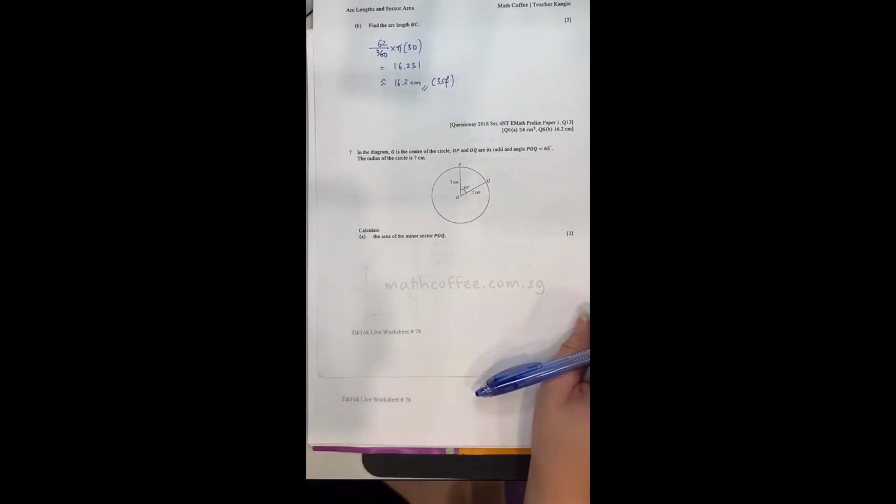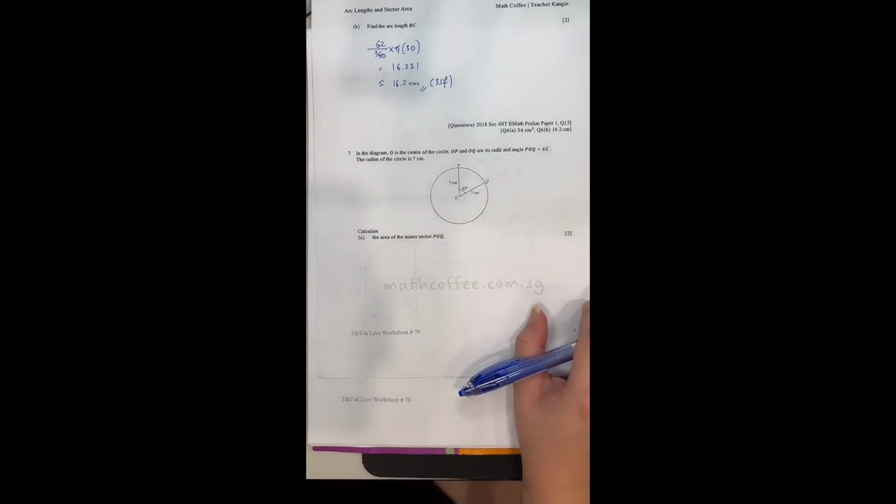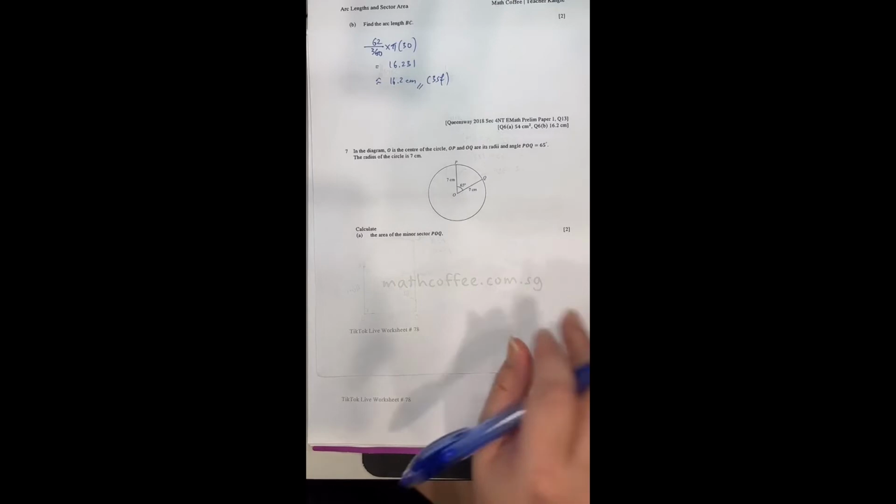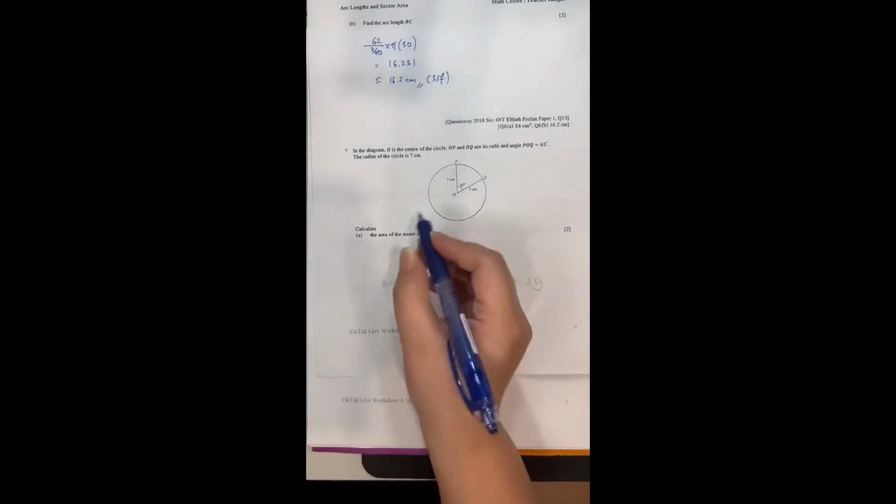Good. So just now we had the word major, right? So now they got the word minor. They ask for the area of the minor. So now can someone tell me, is it the smaller one or the bigger one? Minor, bigger one or smaller one? Oh, now I understand. Good.